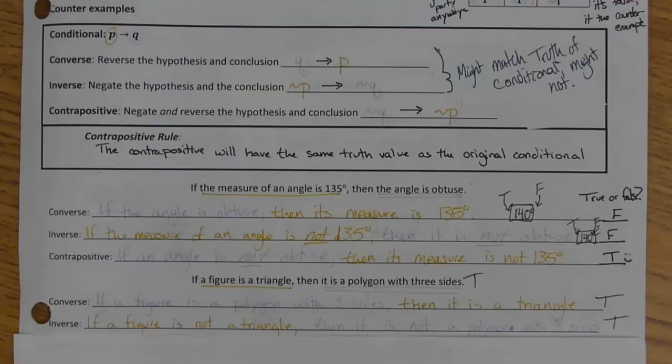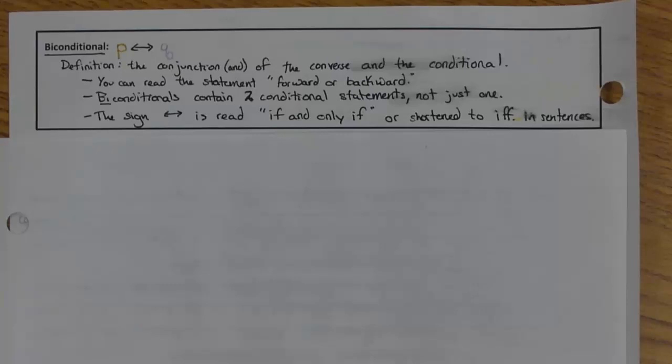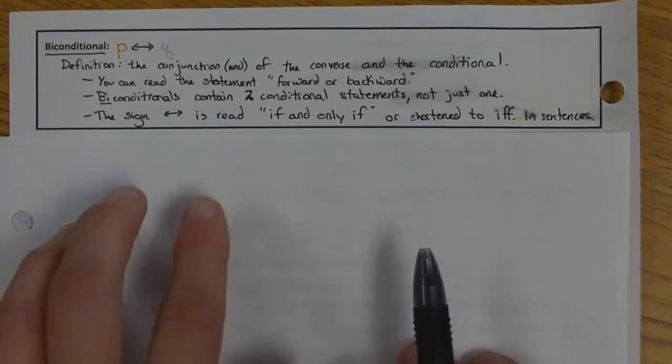There is one final thing that I want to talk about before we move on from conditionals. And it's a specific type of conditional. It's called a biconditional. So go ahead and flip over your paper. Let's take a look at those. A biconditional is called a biconditional because it actually has 2 conditionals in it. It is considered the conjunction, and, of the converse and the conditional, as you can see here.